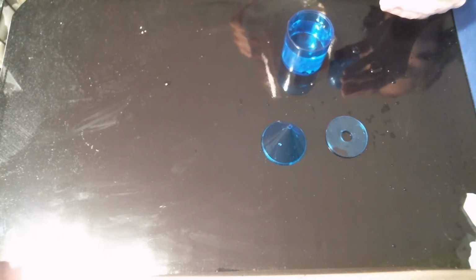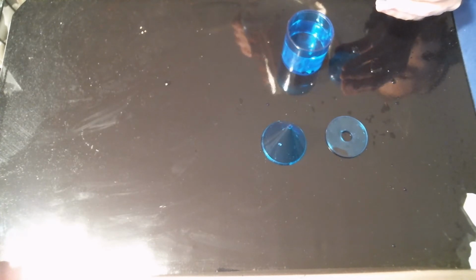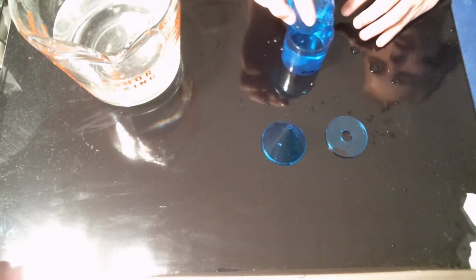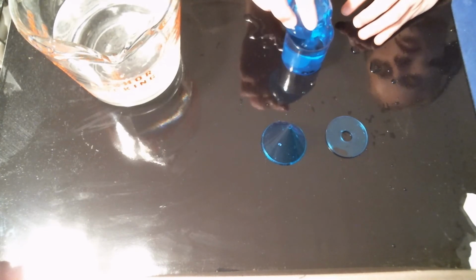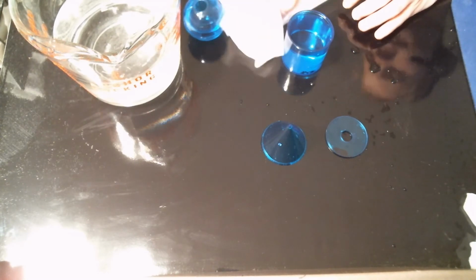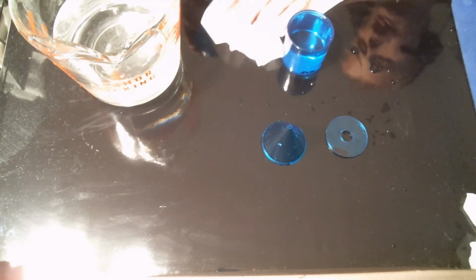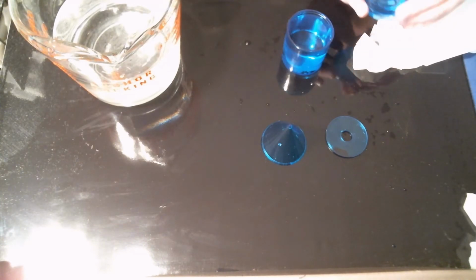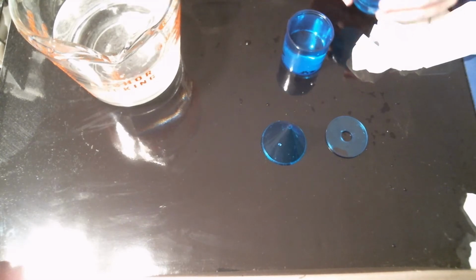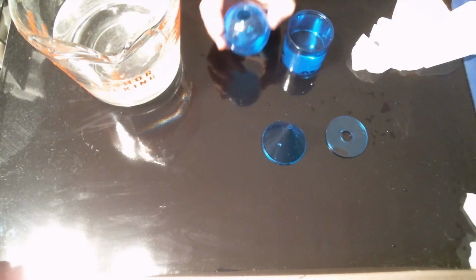Do another. Okay, there we go. Let's pour some more in. Ooh, I'm making a mess. Not sure if you can tell, but the cylinder now is full after one sphere and then a little bit more.